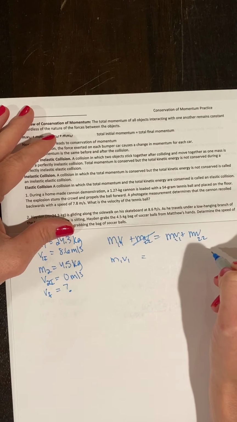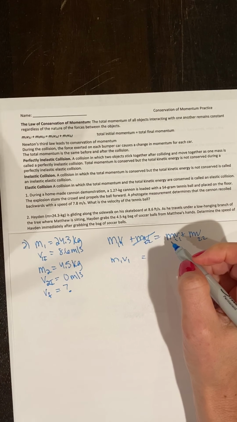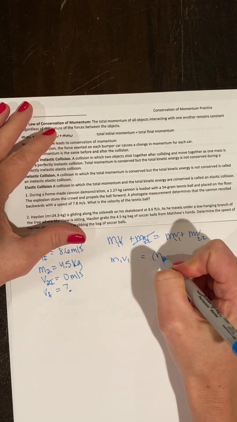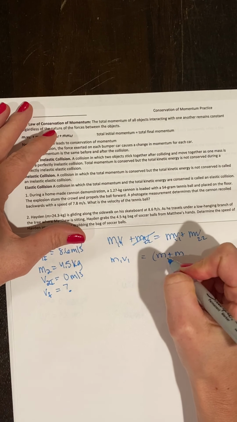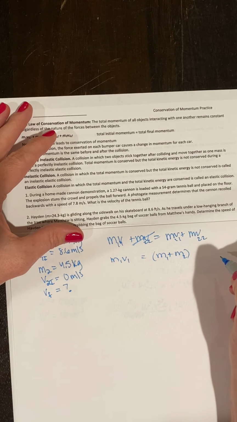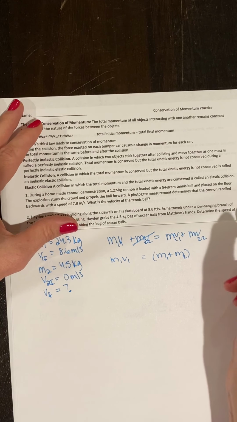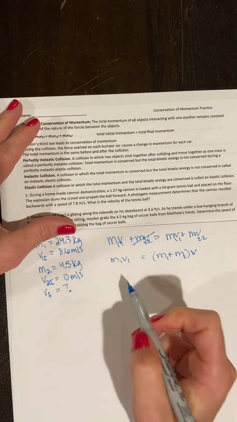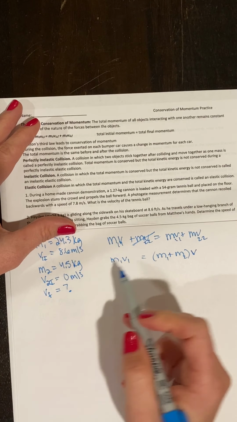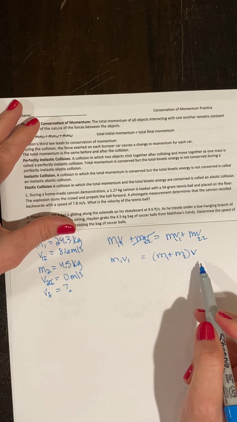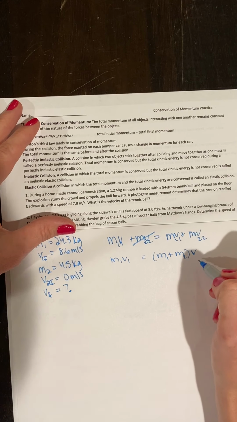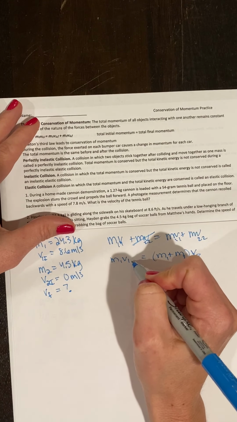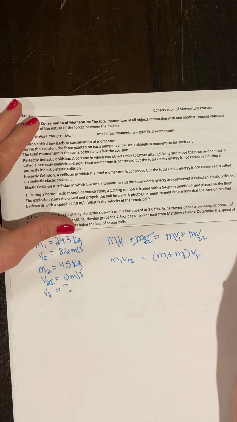And I can set it equal to when Hayden is on his skateboard and after he grabs the balls, they're moving together with one velocity. The balls and Hayden are traveling at whatever the new speed is going to be. So my base equation can be pared down to this equation here. This is going to be the final velocity of both objects. This is going to be our initial velocity of Hayden.